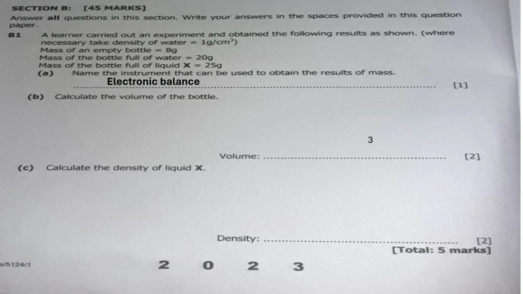What we need to know is that the volume of water we find using this data will be equal to the volume of the empty bottle, because the water occupies the space of the bottle fully. That's what the data is saying: the mass of the bottle full of water. We know volume is the space occupied by an object.